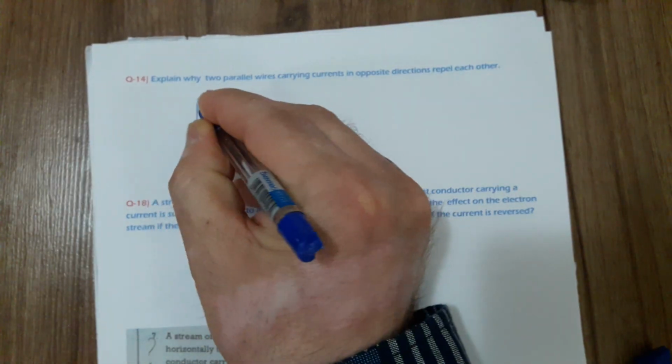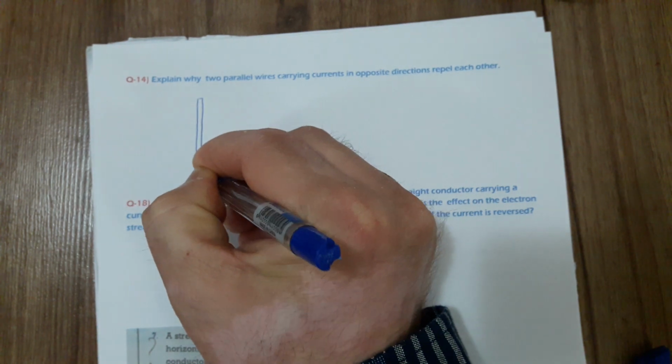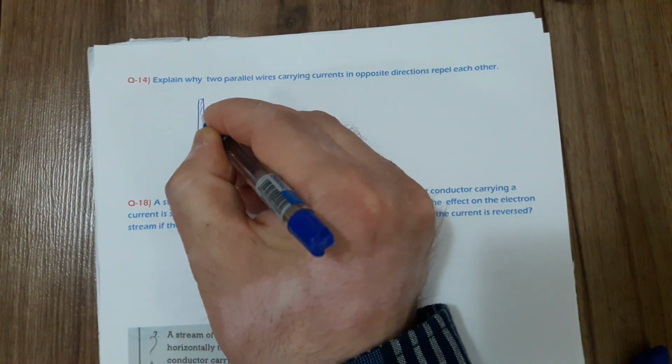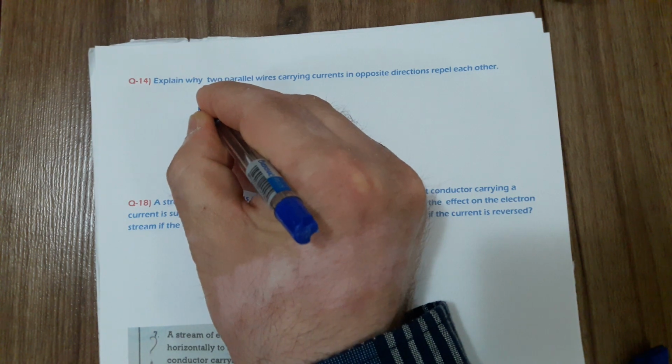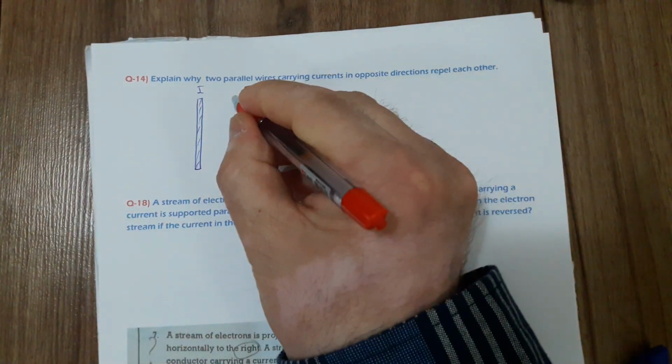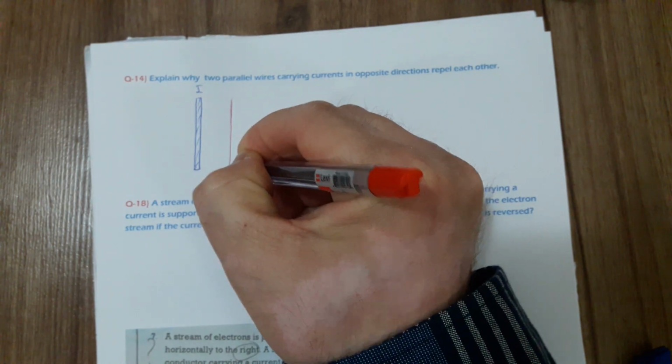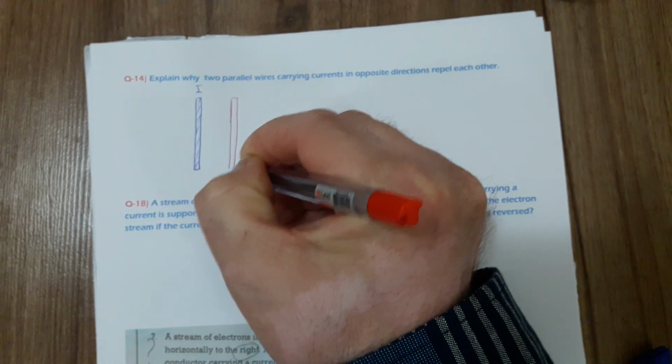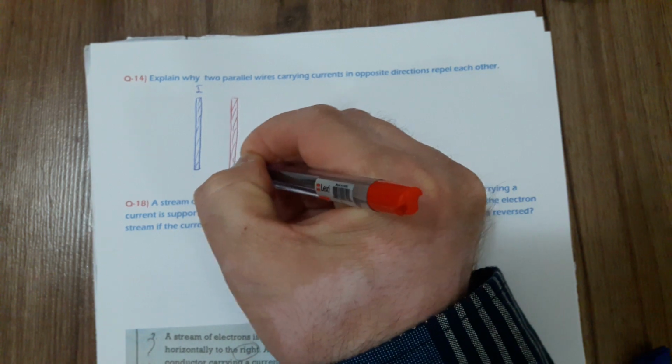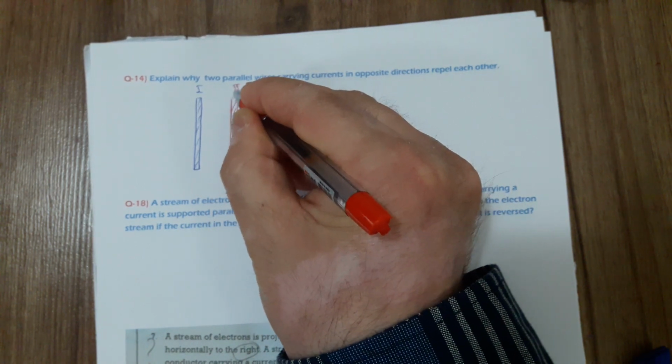One wire is this one. Let me draw this wire with blue. So wire 1. And the second wire is red. Let me draw it by red color. So these two wires are carrying current in opposite directions. So this is the second wire.